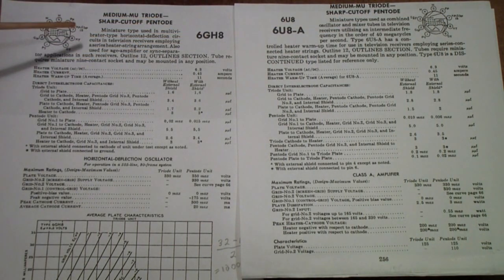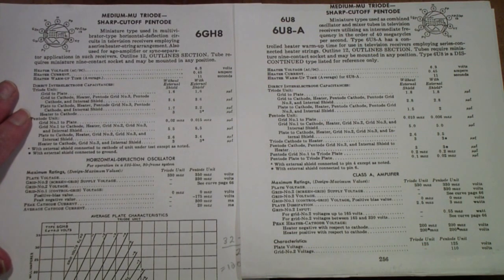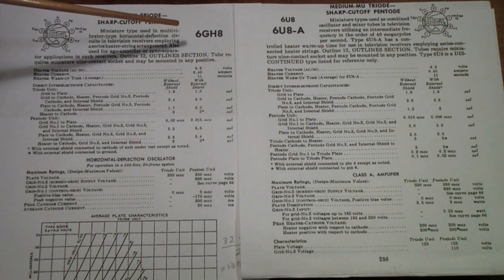The same is true of the GH8, and as I noted, it was developed specifically as a replacement for the 6U8, but a replacement with a little more performance because remember, as picture tubes got bigger, you needed more drive to swing the electron beam.